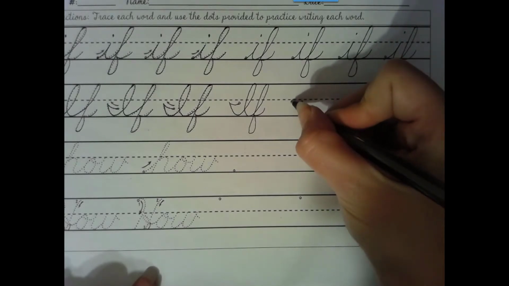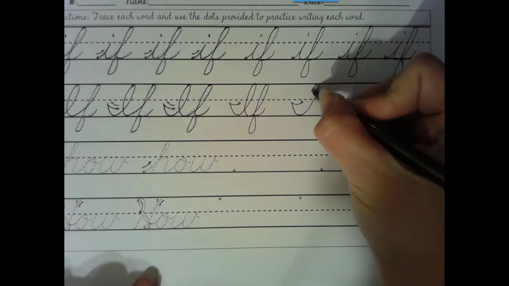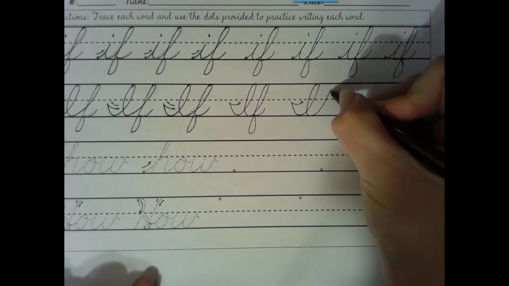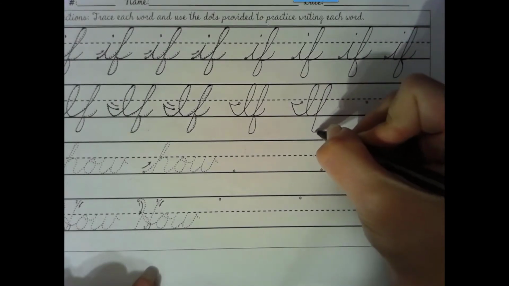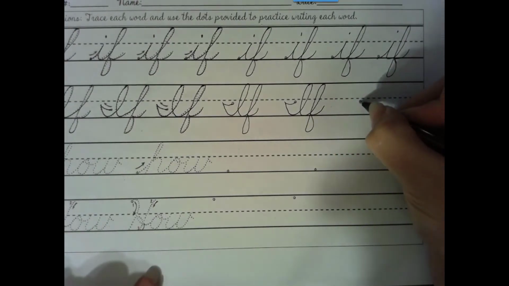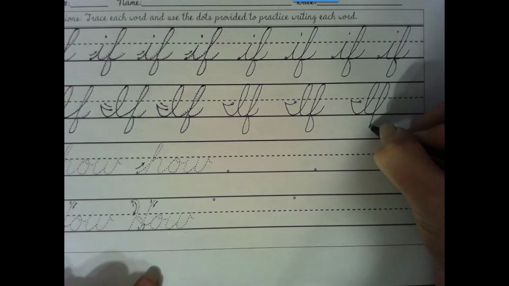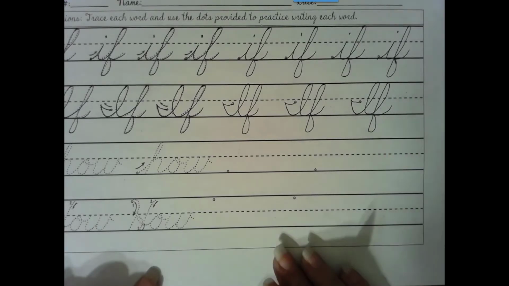Starting dot, we're going to curve out, make a point, curve down, slant up, loop back, touch the bottom, slant up, loop back, go below the line, loop forward, touch, make your tail. Starting dot, we're going to curve out, make your point, curve down, slant all the way up, loop back, touch the bottom, loop up, curve back, go below the line, loop forward, touch, make your tail.